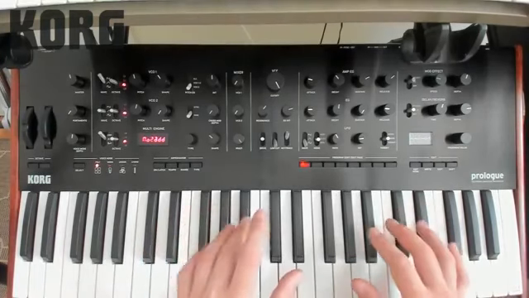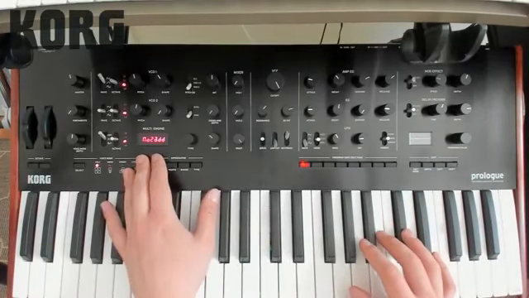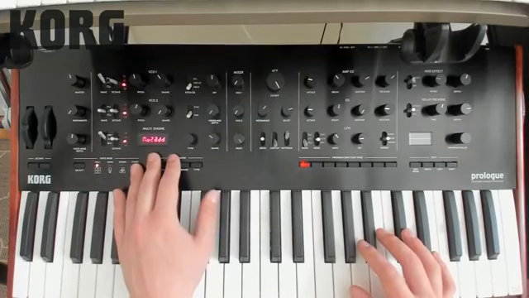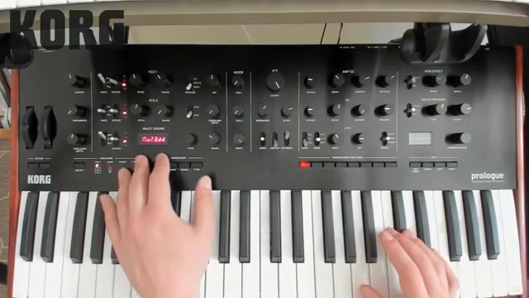So that's what you can do with unsynced LFOs, and the first of our user oscillators that we're going to be exploring on the Prologue today.